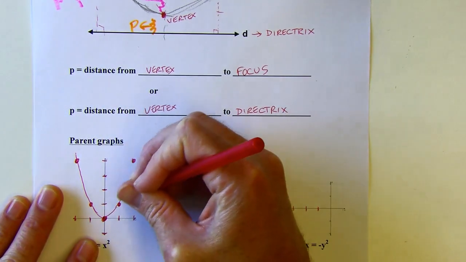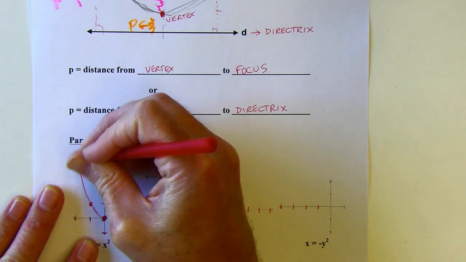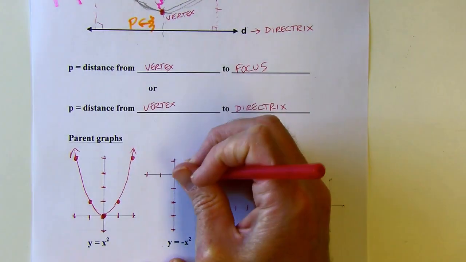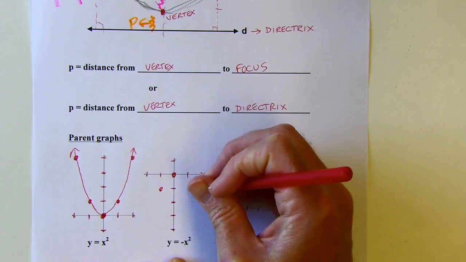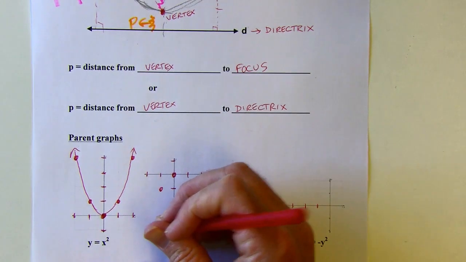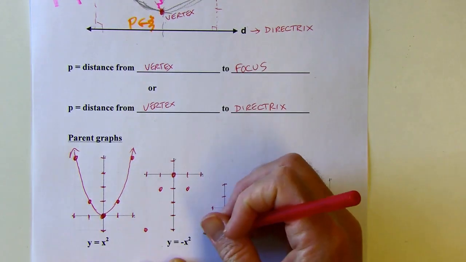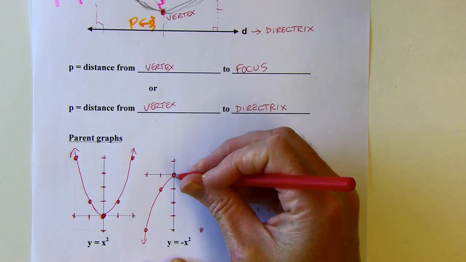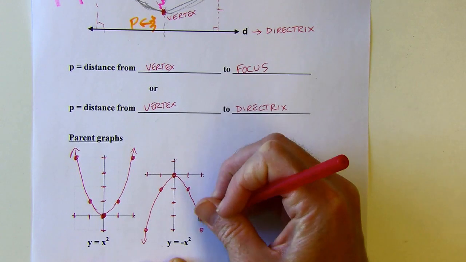Hopefully that's pretty familiar. When we've got y equals negative x squared, it's going to look similar, except it's just going to open downwards. So that's going to be a reflection over the x-axis of the first parent graph I had.